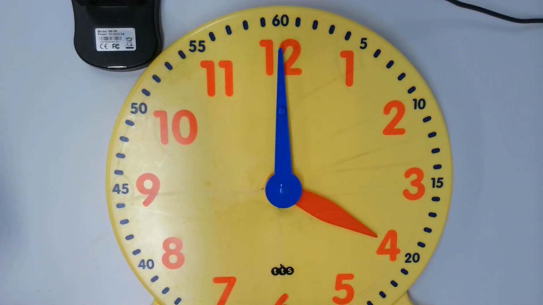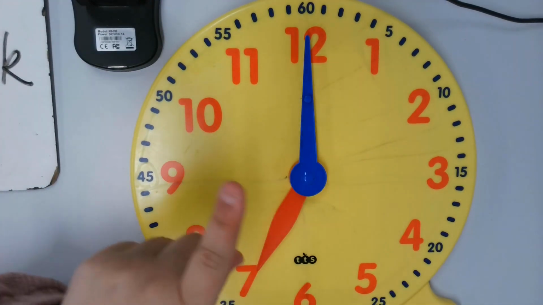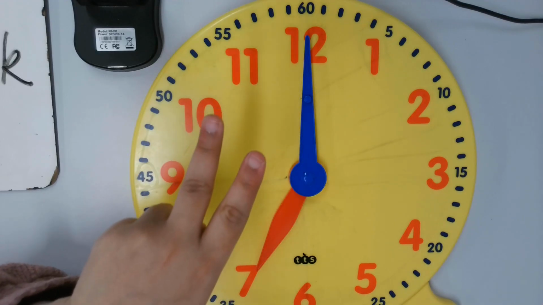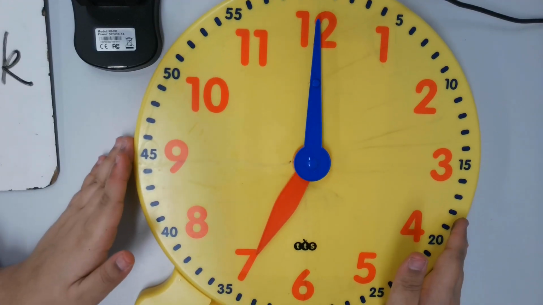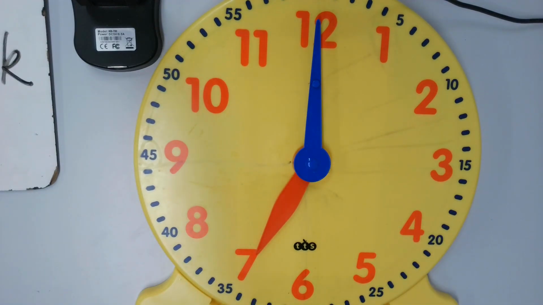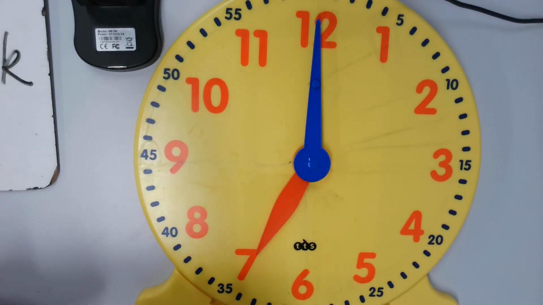I'm going to change the time so we can have another go. Okay. I've made a new time here. Thinking about our steps, first focusing on your minute hand and then focusing on your hour hand, have a pause of the video and see if you can work out what the time is on this clock. Okay, if you've had a go, then we're going to continue on. If you haven't had a go yet and you're feeling a bit stuck, that's also okay. Let's go through the steps.